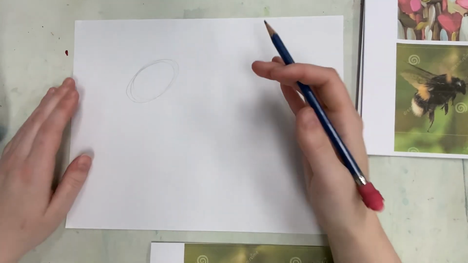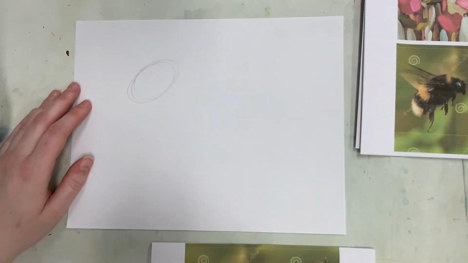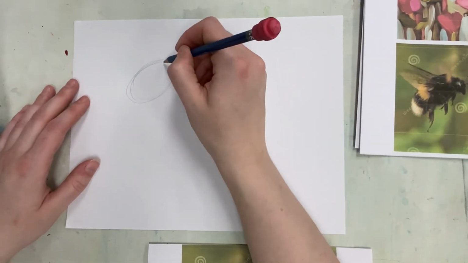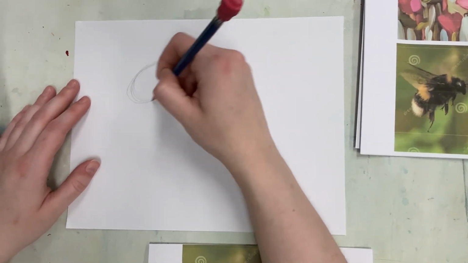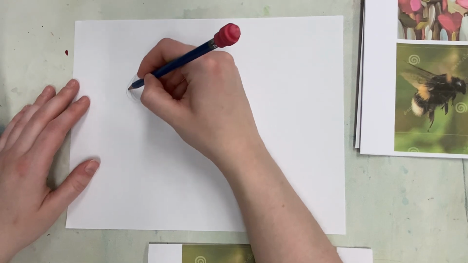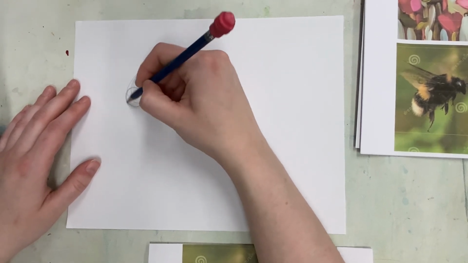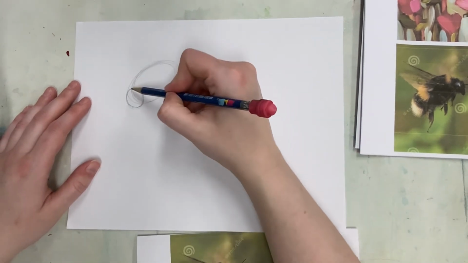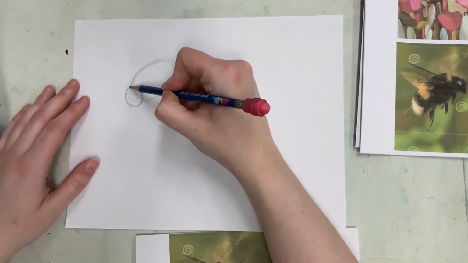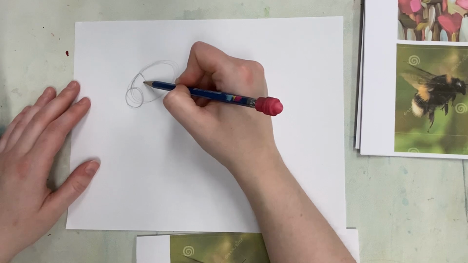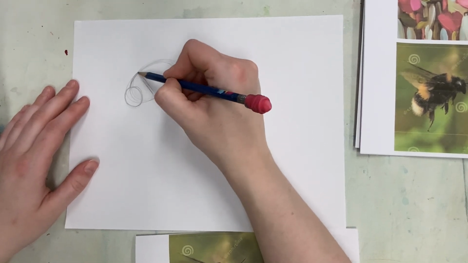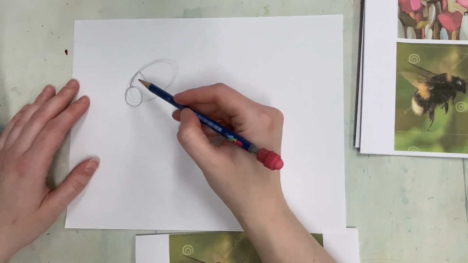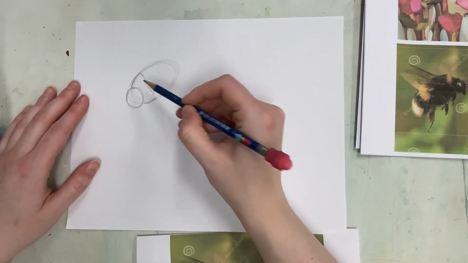And you can draw directly onto your canvas, or you can draw on a separate piece of paper, whatever you feel comfortable with. So I'm starting off with just a little oval. Then I'm going to overlap that with a smaller circle for his head. And from there, I want to look at how the next part of his body is a little bit higher than the head. So I'm going to make this part come up.